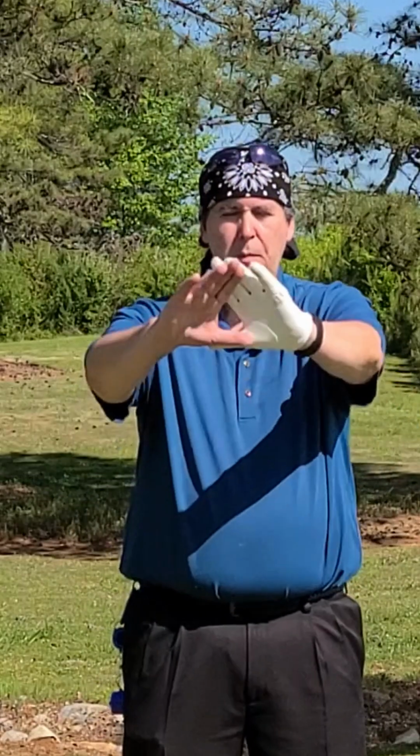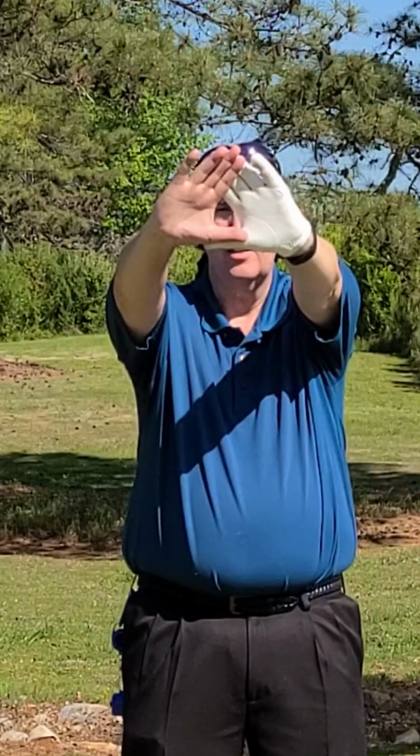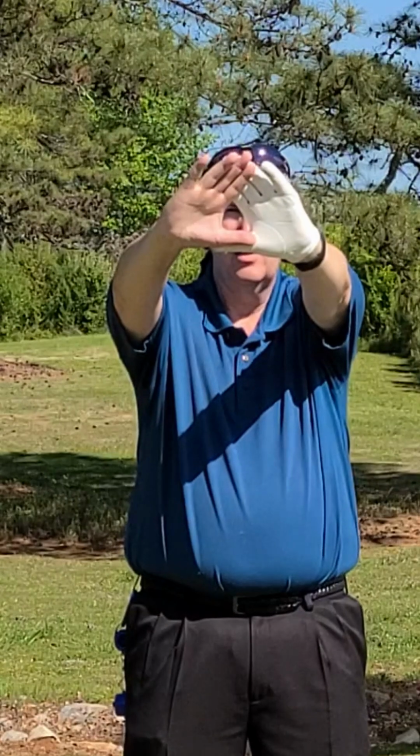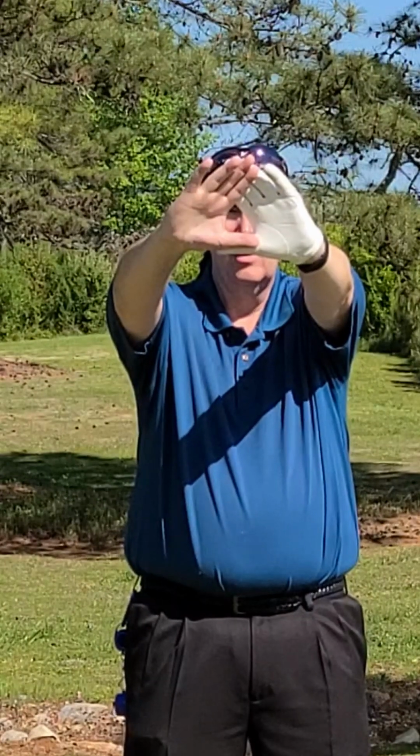Take your hands and put them up in front of you like this, so you're looking at the item through that little triangle. Now close one eye and then close the other.